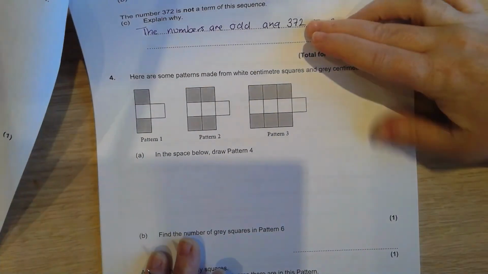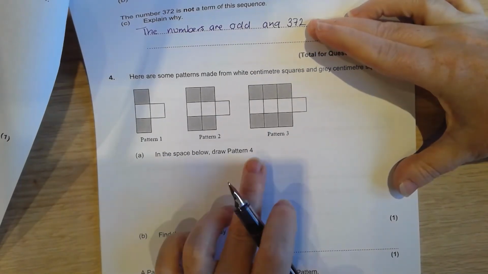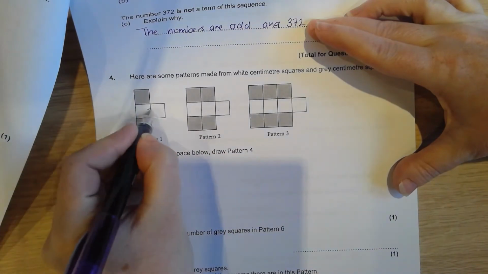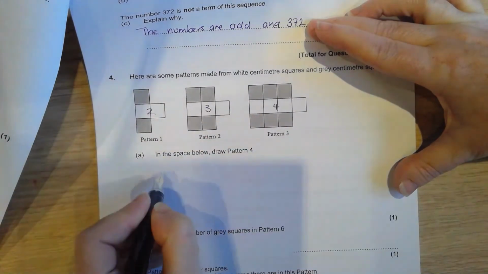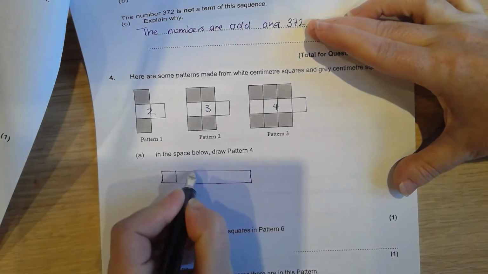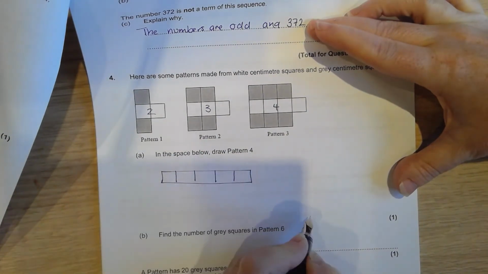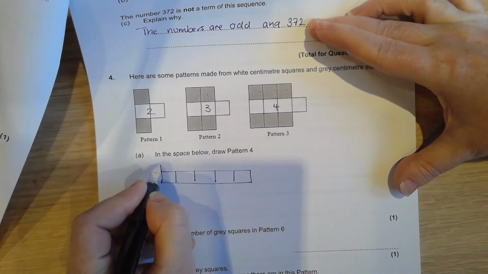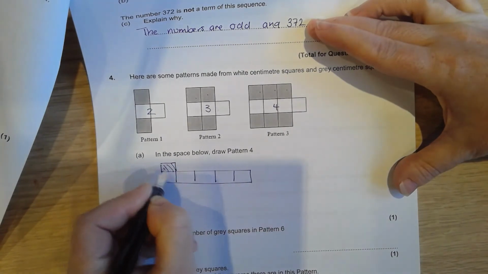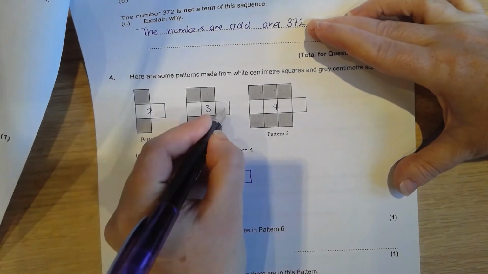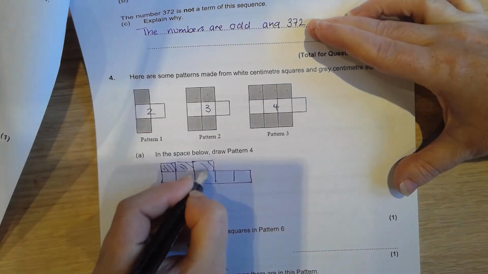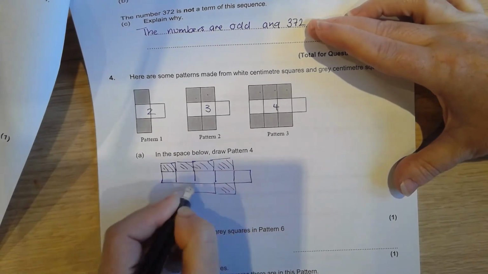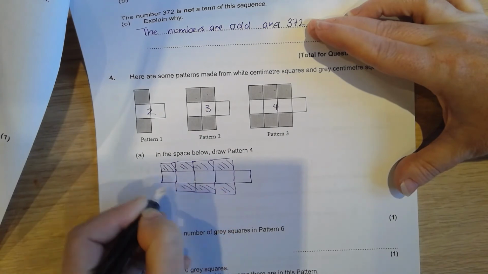So in question 4 we need to draw pattern 4. So we can see that we've got, let's look at the white squares. We've got 2, 3, 4. So I now need to draw 5 white squares. Now above the white square there is 1, 2, 3. So above the white square, making sure I start on the same place, I can see that there's one white square sticking out, so I need to just colour these in above and below so that there is one white square.